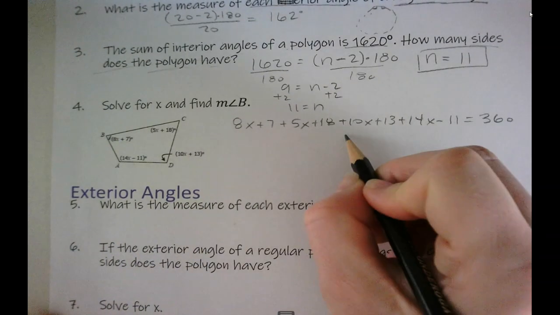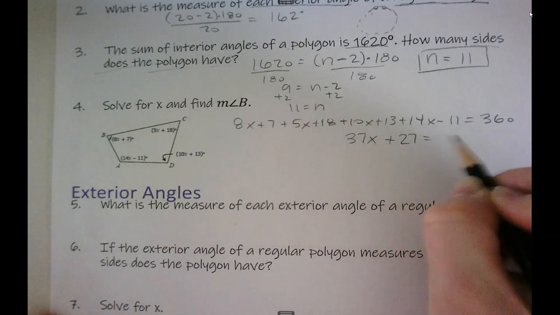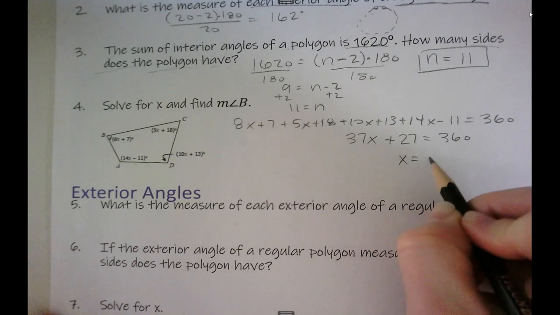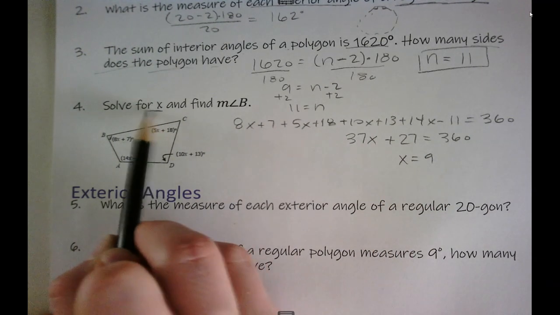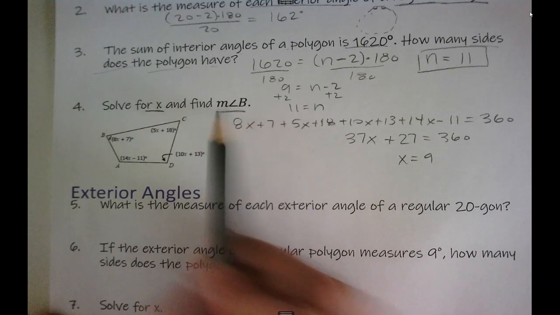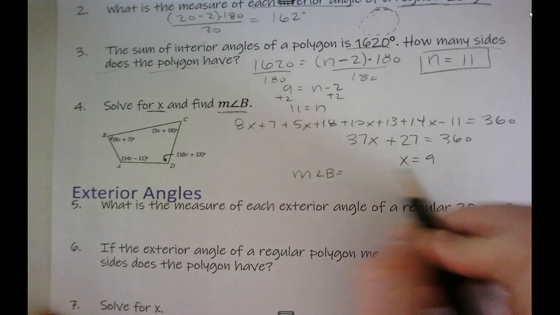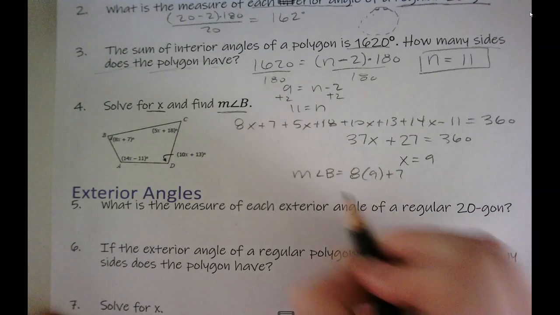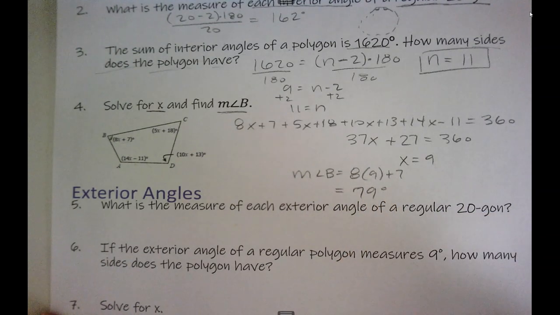When I combine my terms, my x is 37x, and my numbers is 27 equals 360. When I get x by itself and solve for x, x is 9. So we've solved for x, check. Now we need to solve for the measure of angle B by plugging in that 9. So 8 times 9 plus 7. So the measure of our angle B is 79 degrees. Okay.